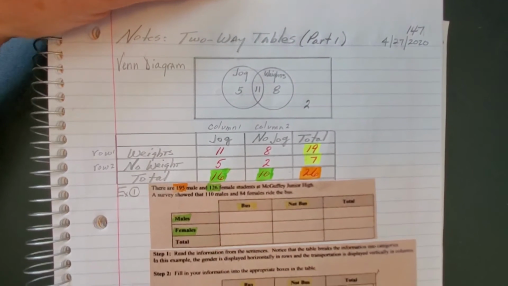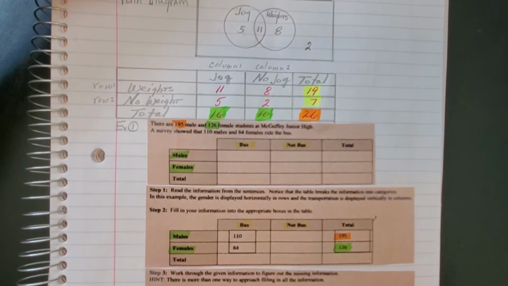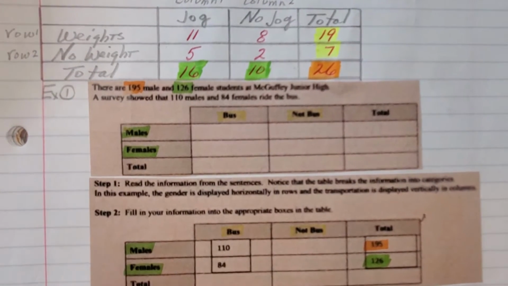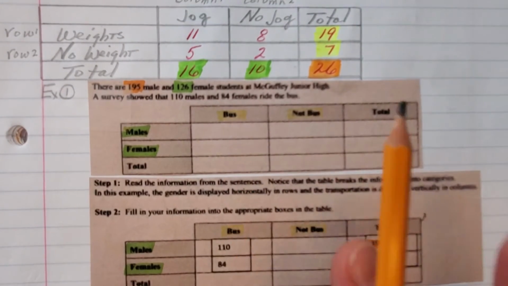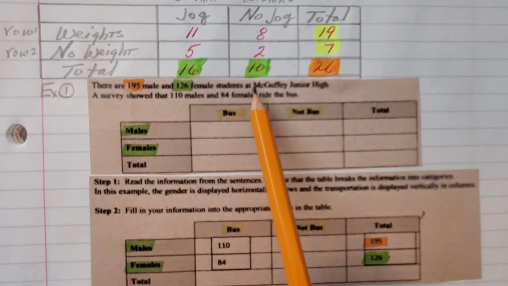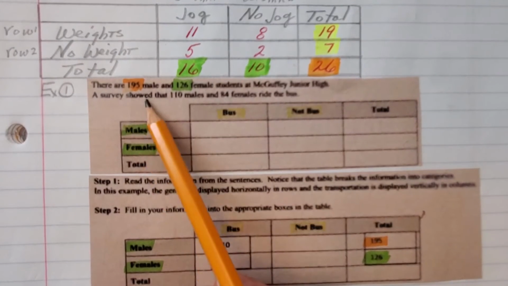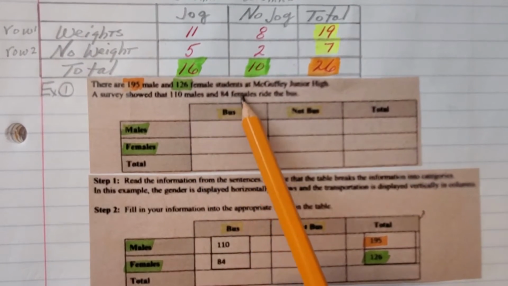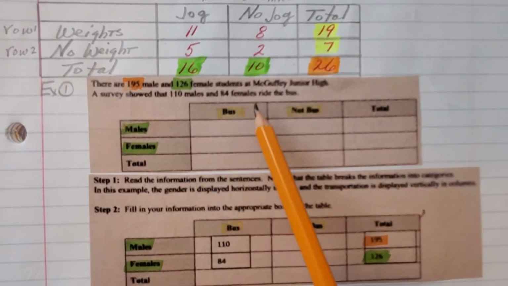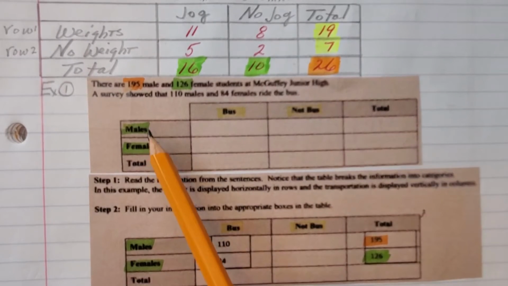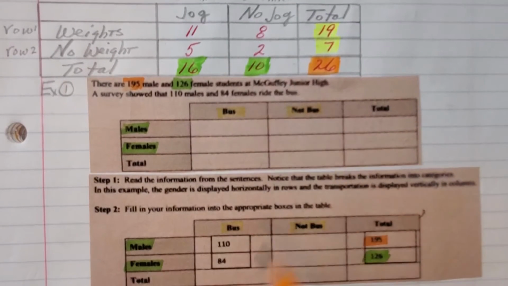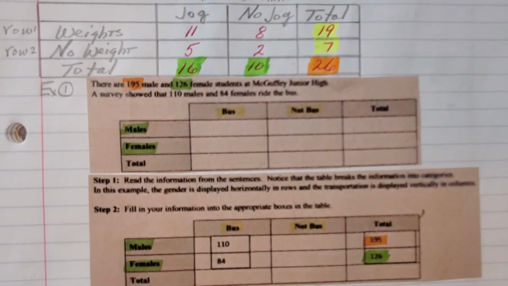So let's say you have this situation, example 1. Let me zoom in a little bit and see if that helps. I'm going to give you a copy of this because it's not very readable. It's the best I could grab. It says there are 195 male and 126 female students at McGuffey Junior High. A survey showed that 110 males and 84 females ride the bus. So you have males, females, bus riders, and no bus riders. Those are your 4 different titles: male, female, bus, no bus. Then a total and a total, just like we had up here.